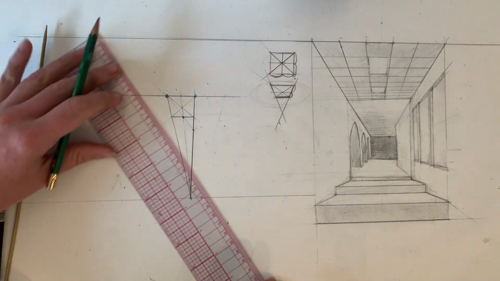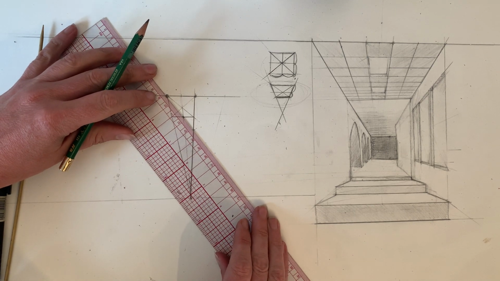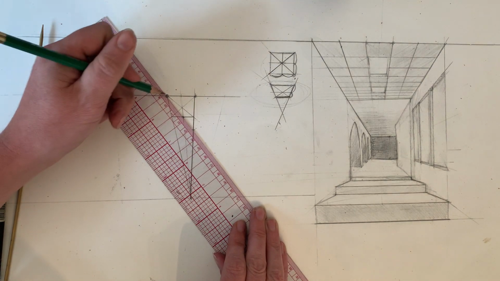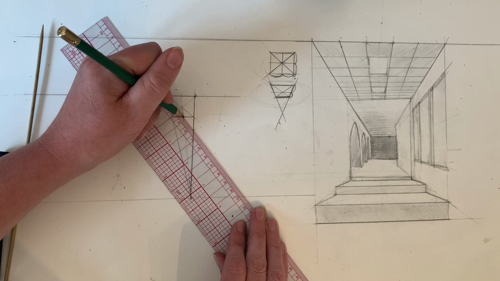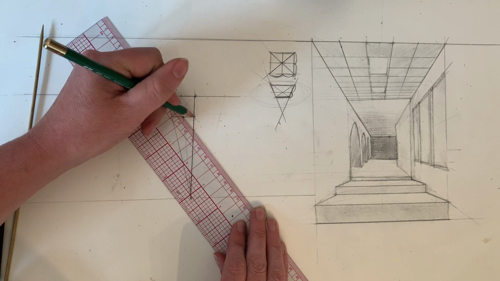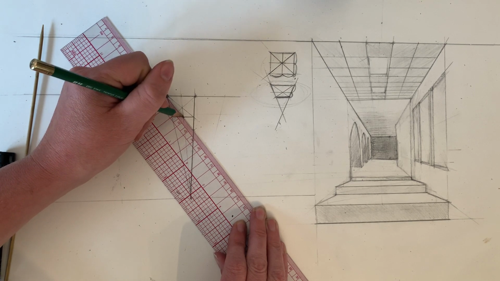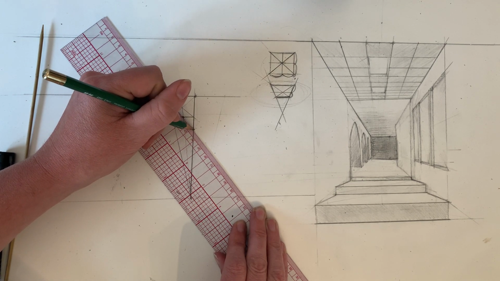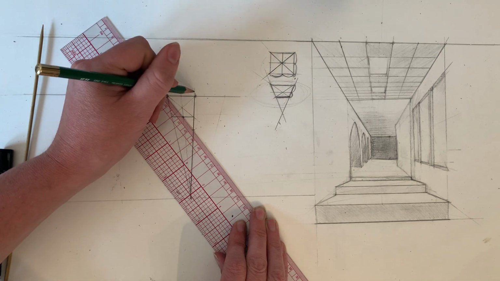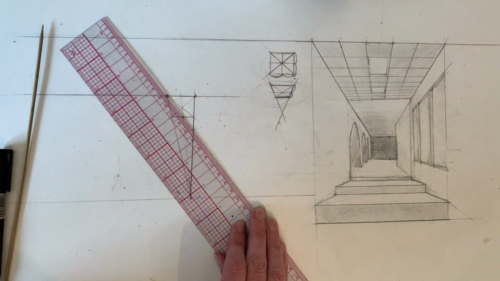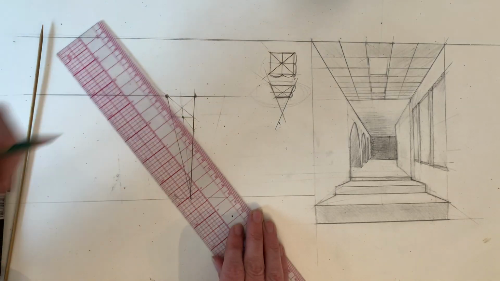All right, so let's just watch that path one more time. We started upper left. We hit the center of the bottom edge of the tile, the first tile we drew, and then we continued our diagonal until it intersected the right edge of the tile and made our tick mark.